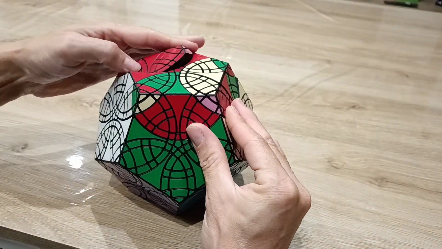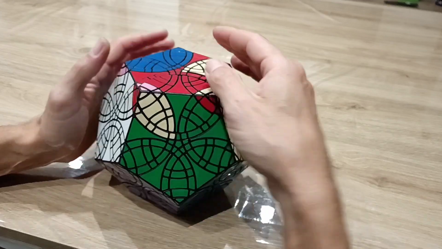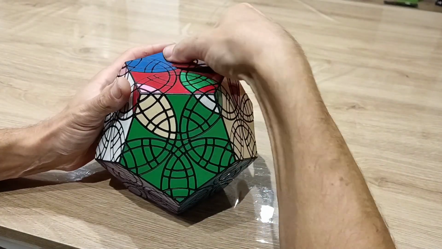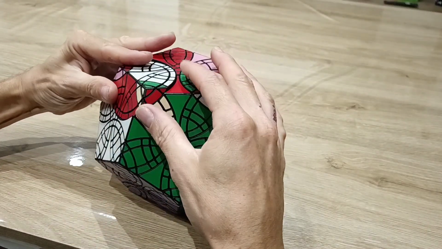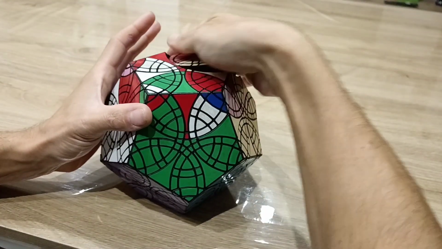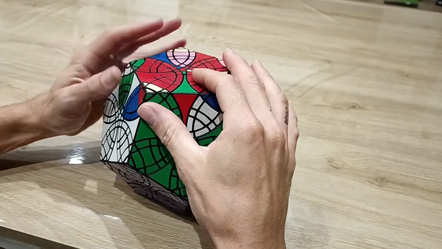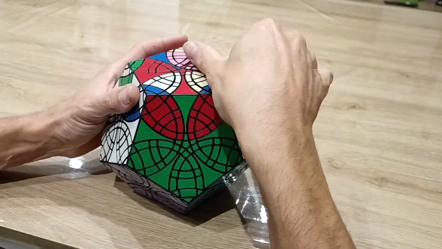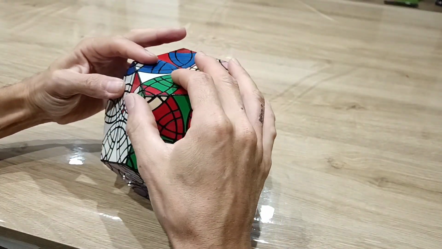So looking first for this corner, then doing this setup and this setup. I want to do 3 rotations of this corner, so doing 1, 1, 1, 1, 1, then 2, 2, 2, 2, 2, then 3, 3, 3, 3, and 3.